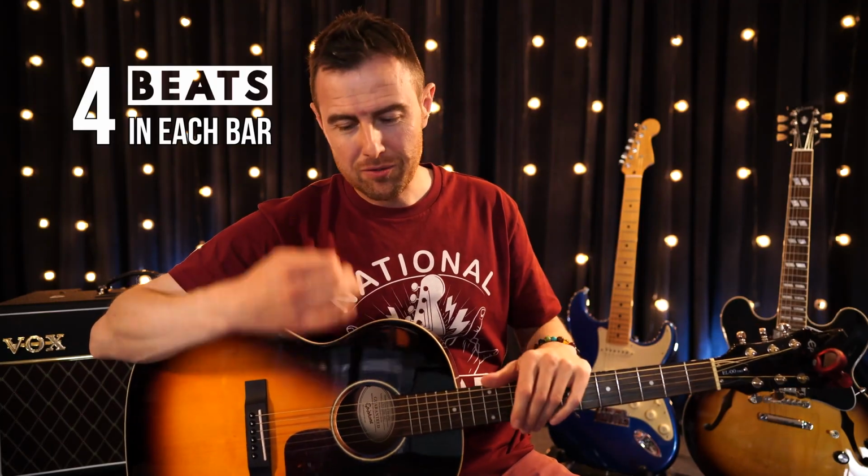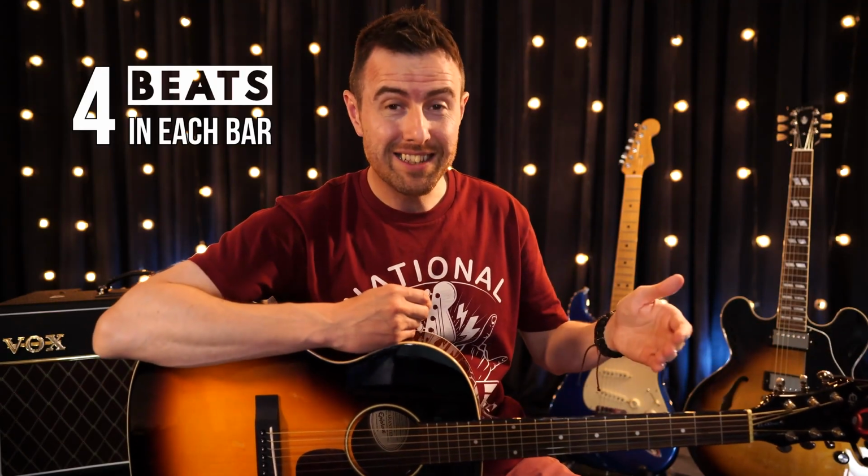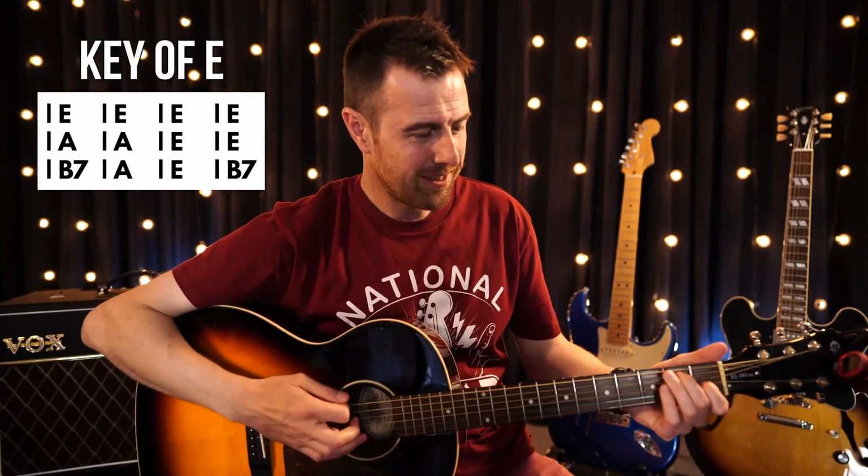We've got 4 beats in each bar. So to try and keep this really simple to follow, I'm just going to do 4 downstrokes on each bar. Okay, so I hope that's really clear. 4 downstrokes equals 4 beats, and in this context there's 4 beats in each bar, and in total it's going to add up to 12 bars.